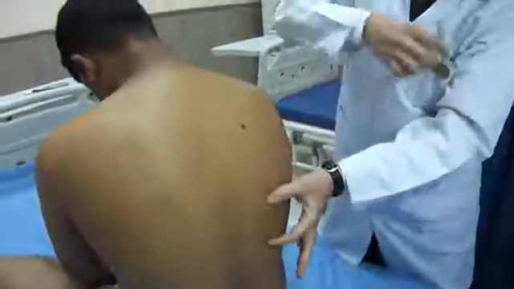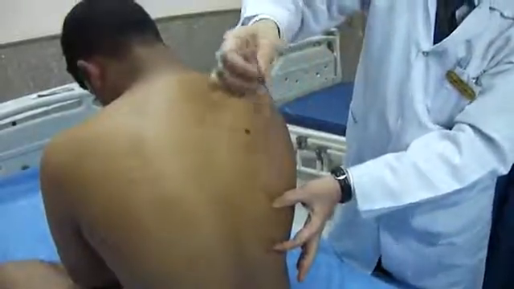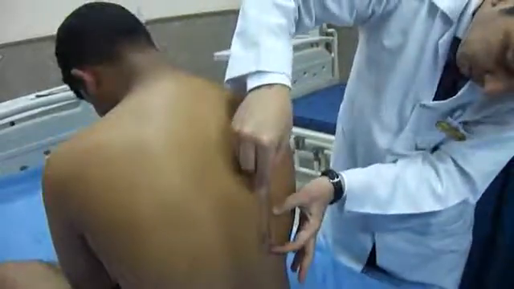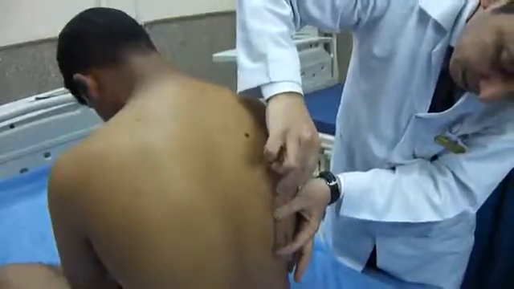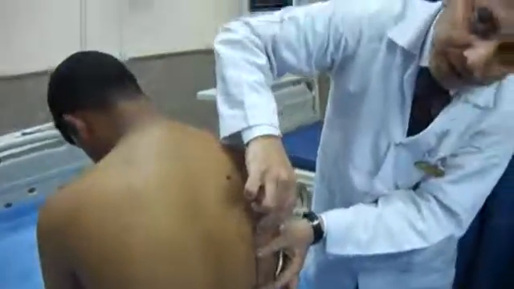Now it is dullness again. So the difference is 7 centimeters between inspiration and expiration, and this is the diaphragmatic excursion.